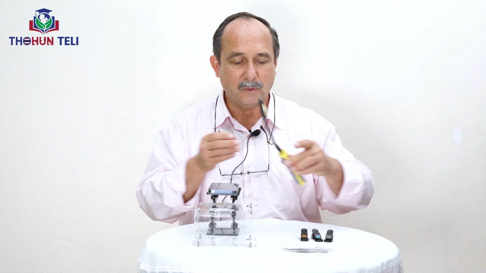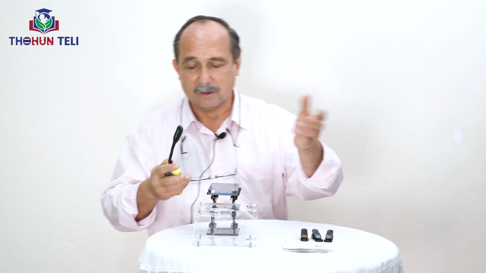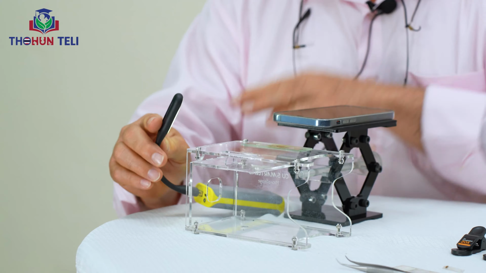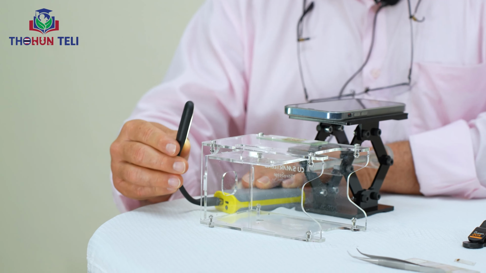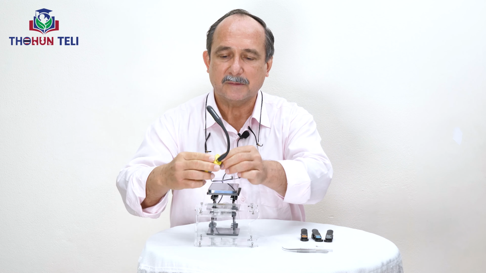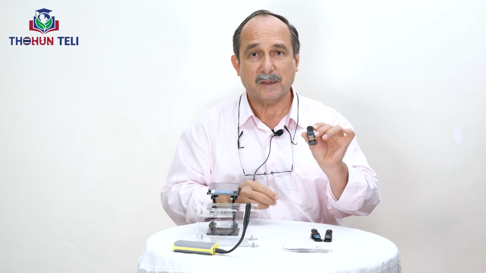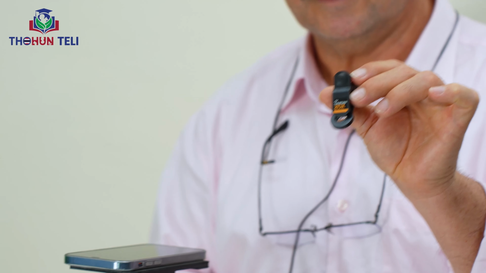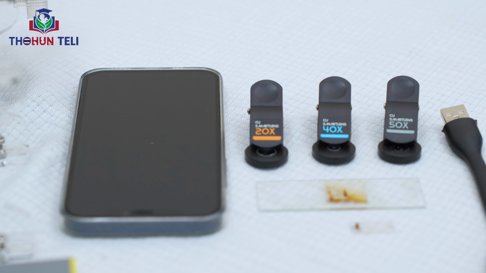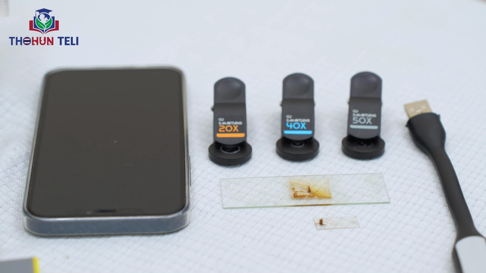So this is if we want to use the lights for identifying microscopic things. But if we want to identify the adult mosquito, we have to put the lamp somewhere else, to put the light on top, okay? Something like that. This equipment has 3 different lenses with 3 different magnifications. The first is 20x, then we have 40x and 50x.